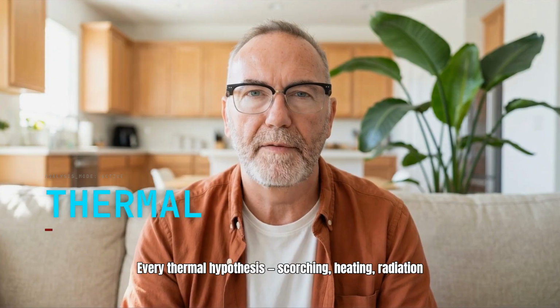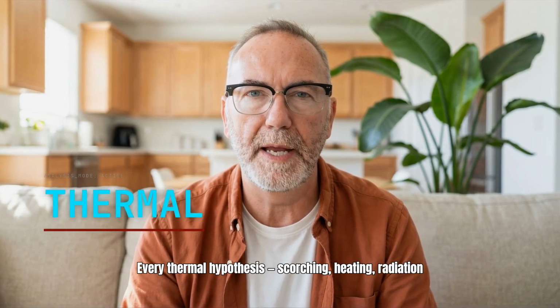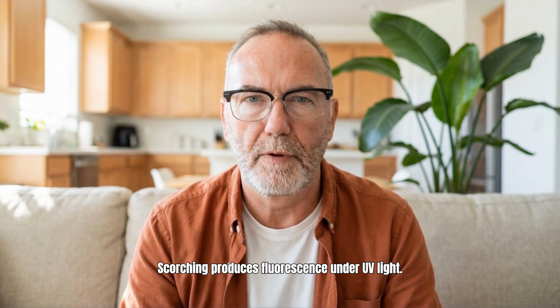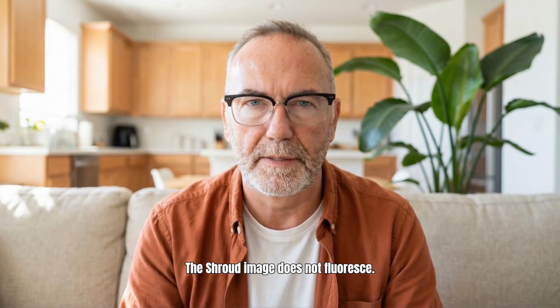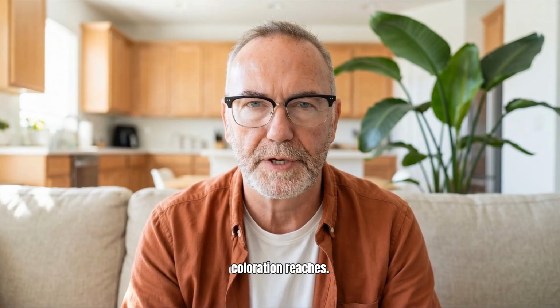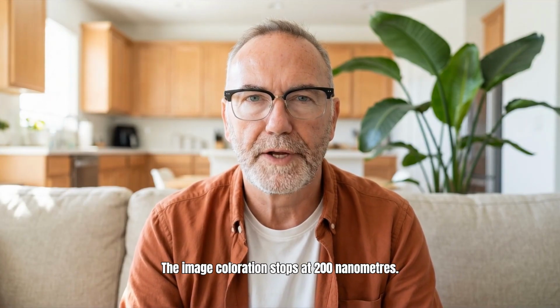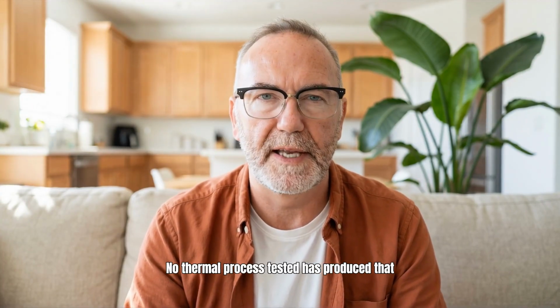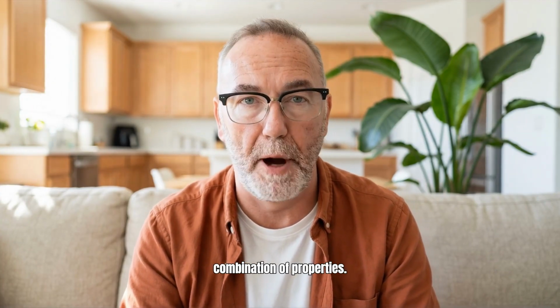Every thermal hypothesis, scorching, heating, radiation, has been modeled and tested. Scorching produces fluorescence under UV light. The shroud image does not fluoresce. Scorching also chars deeper than the image coloration reaches. The image coloration stops at 200 nanometers. No thermal process tested has produced that combination of properties.